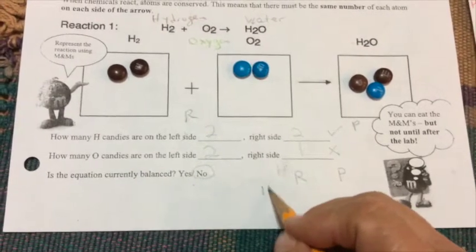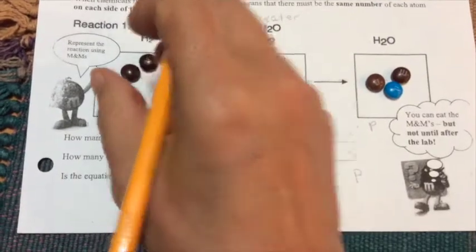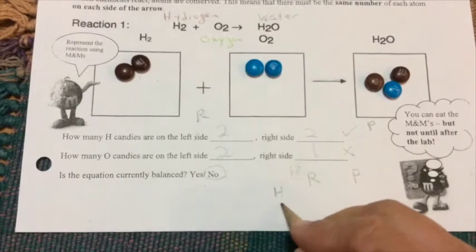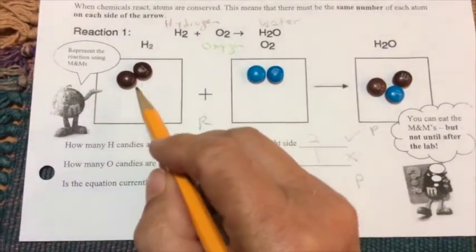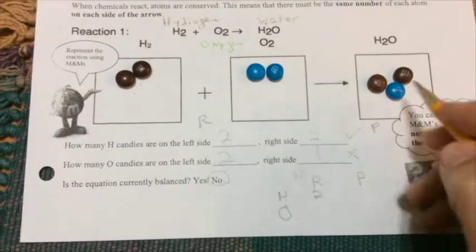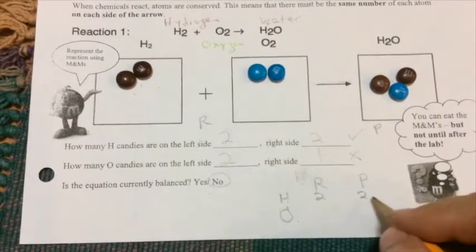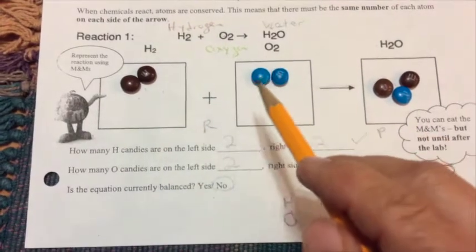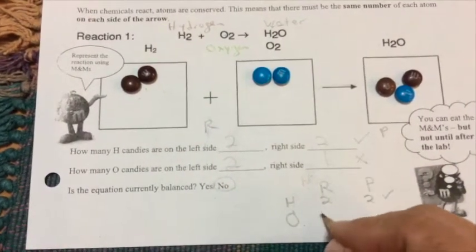And I'm going to put H because we have hydrogens. Oops, let's put those together again. And we have oxygen. So on the reactant side, we have 2. On the product side, we have 2. Okay, balanced.